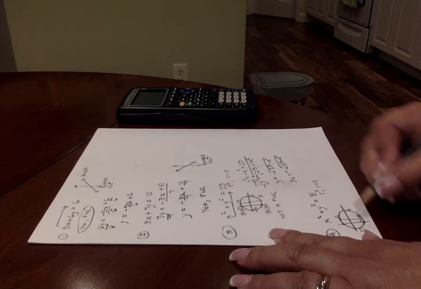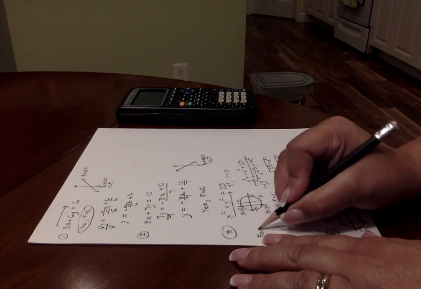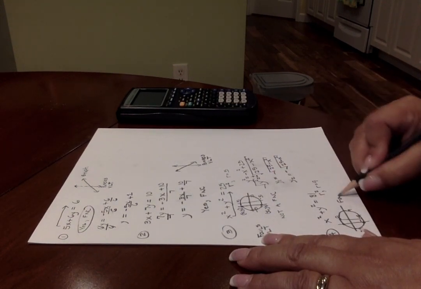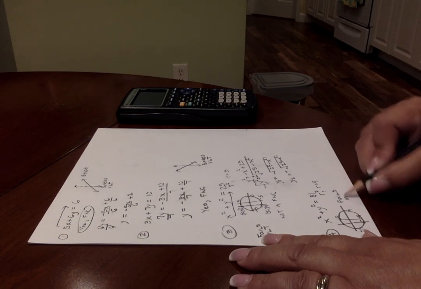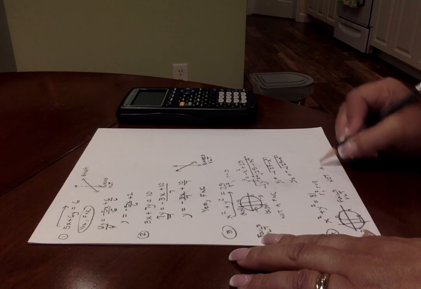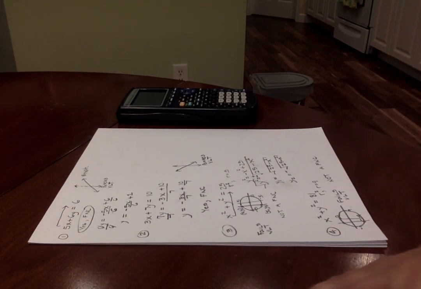No matter where you drop the vertical line, just like number 3, this one fails. When we fail the vertical line test, it's not a function. That completes numbers 1 through 4.